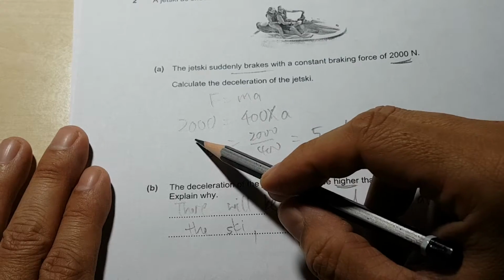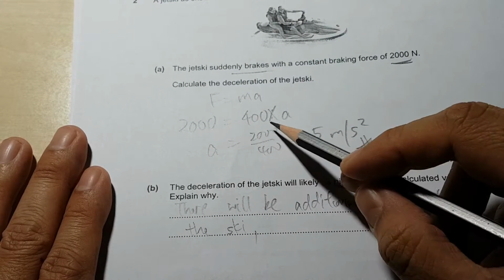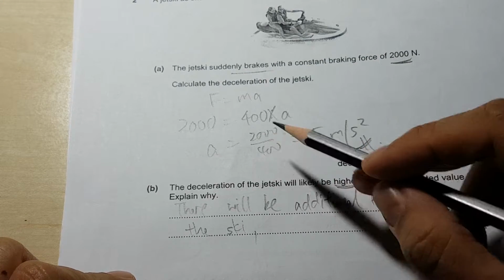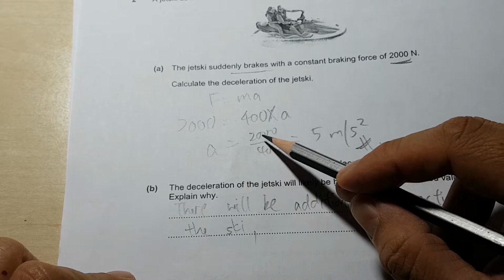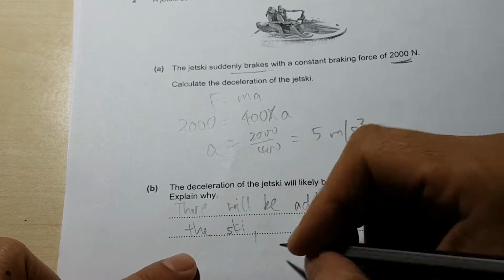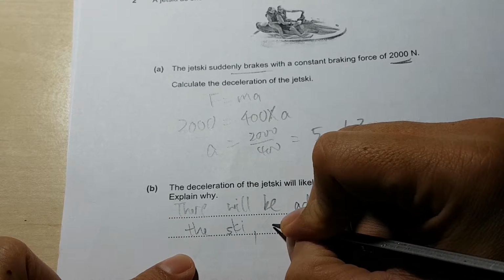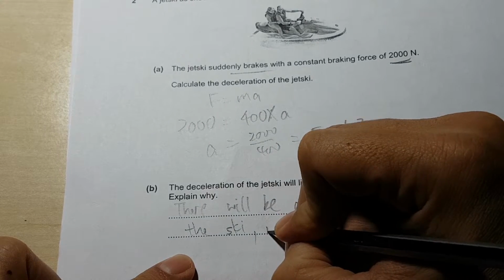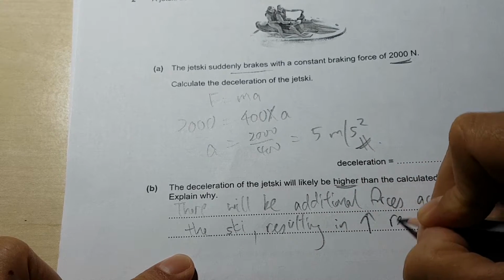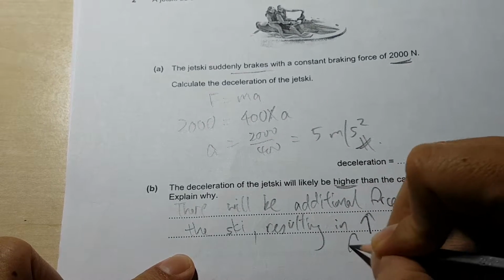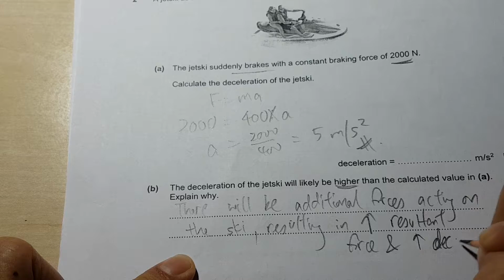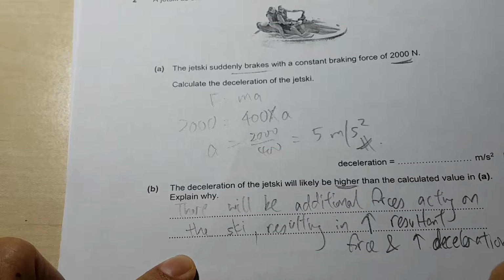Since the braking force is bigger, my acceleration will also be bigger. Imagine a water resistance of 1000 plus another 2000 here due to the braking force, so 3000 divided by the mass, which gives a bigger number. So on the ski, there will be additional forces acting on the ski, resulting in a higher resultant force and a higher deceleration.